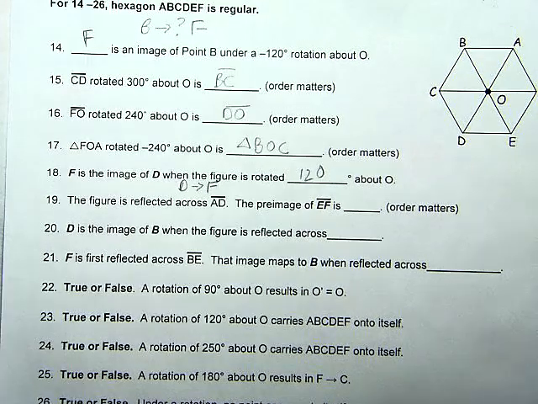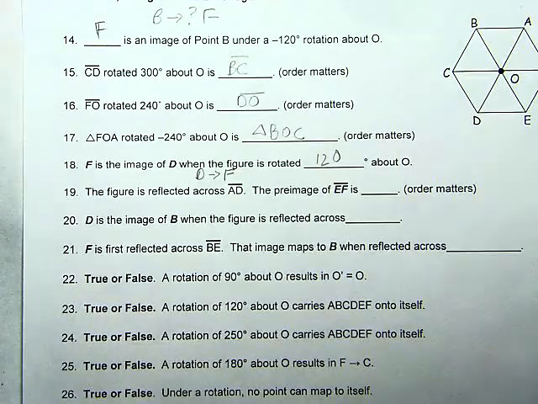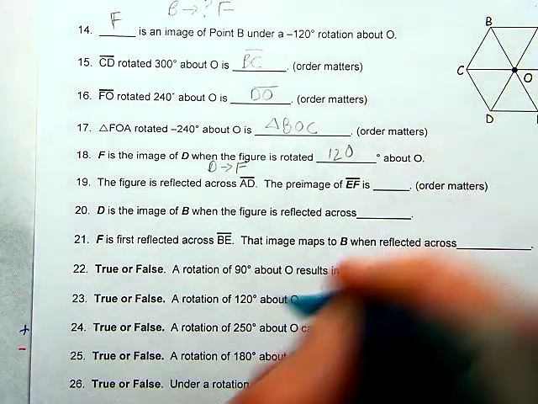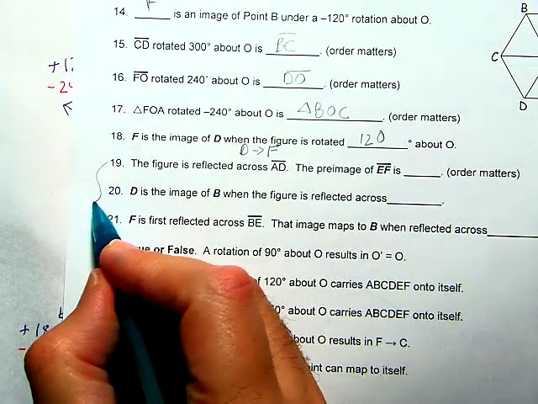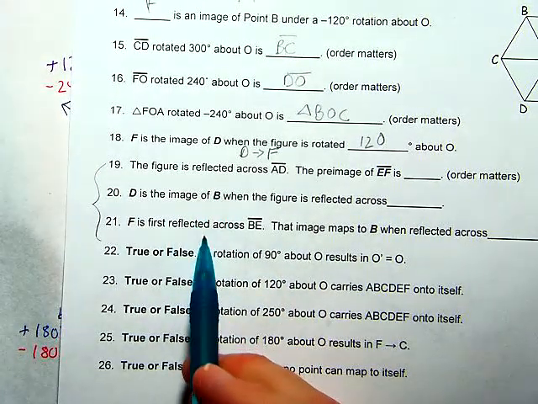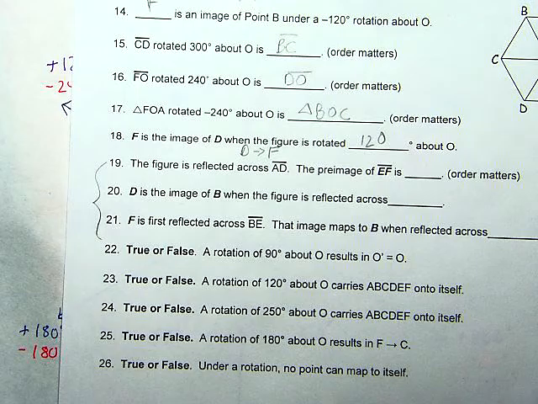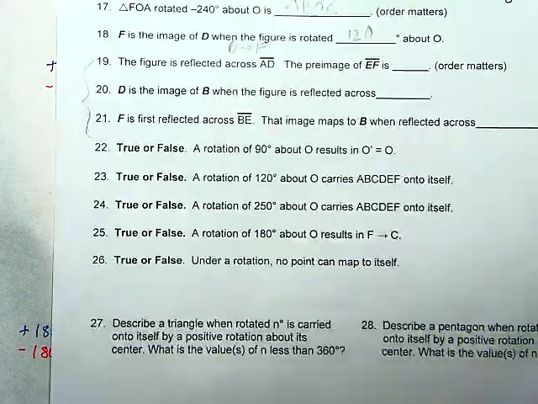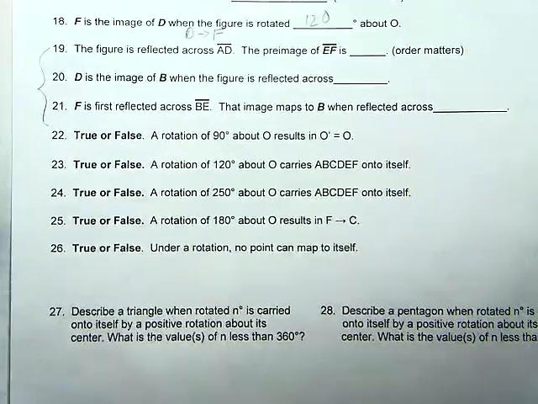So now let's go and look at question 19. Actually, we can look at 19 through 21. We'll come back to these. These are about reflections. These are review questions. I want to try to only do the rotation questions and then come back to the reflection questions later.